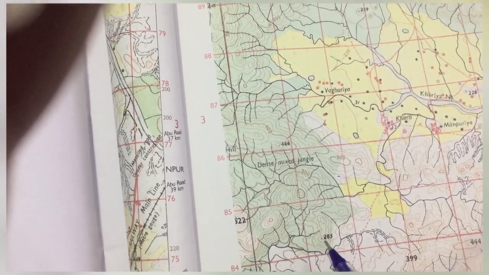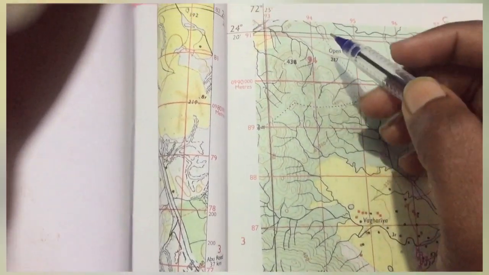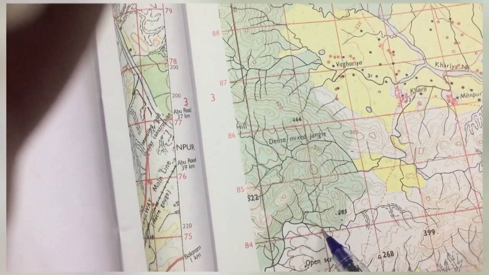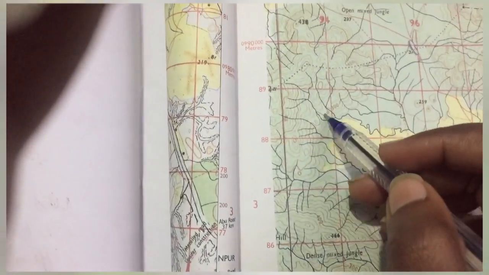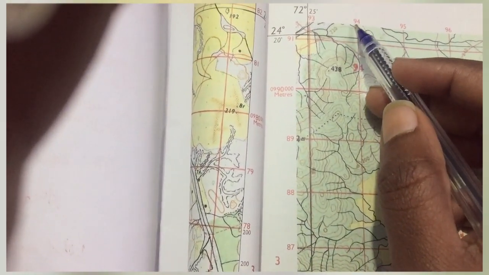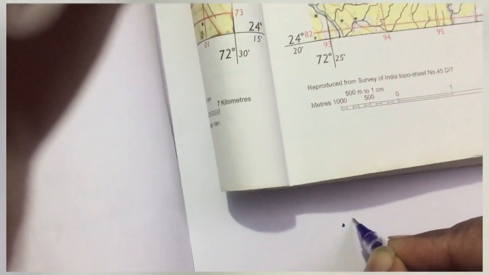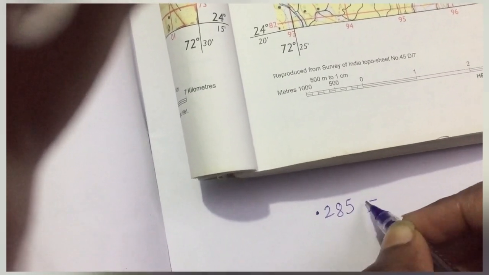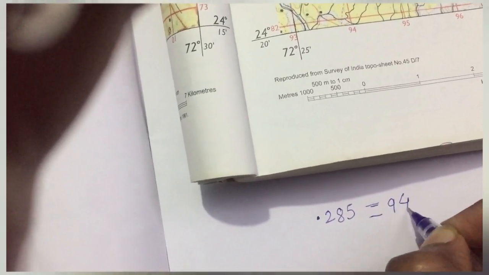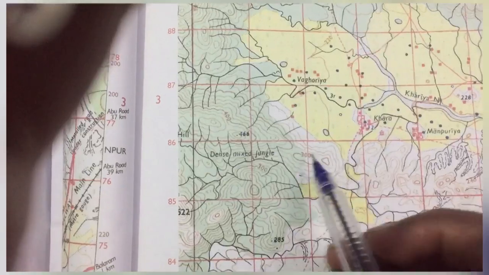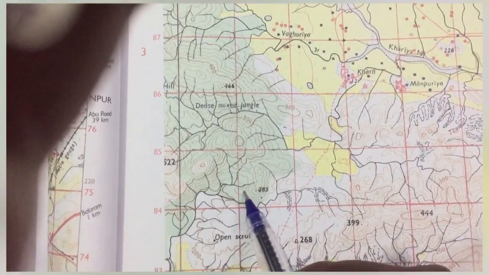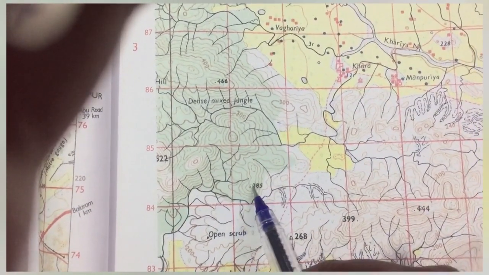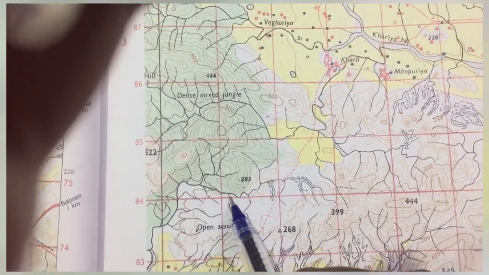You first need to identify the easting of this. This is the line that you need to take, which is given as 94. So for spot height 285, the easting is 94. Now next come to the northing, that is 285. Now you are taking up this place, that is, this feature in your arms.